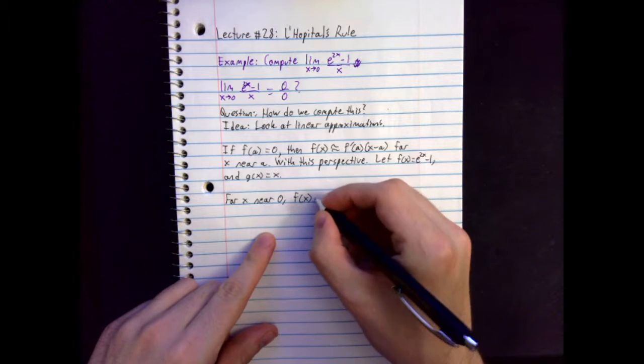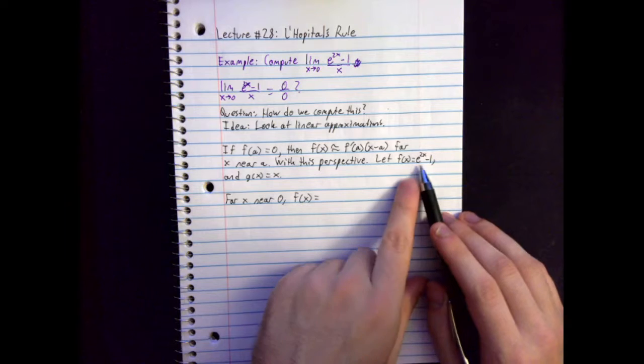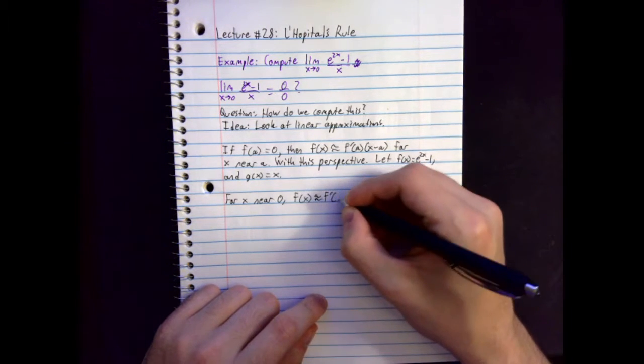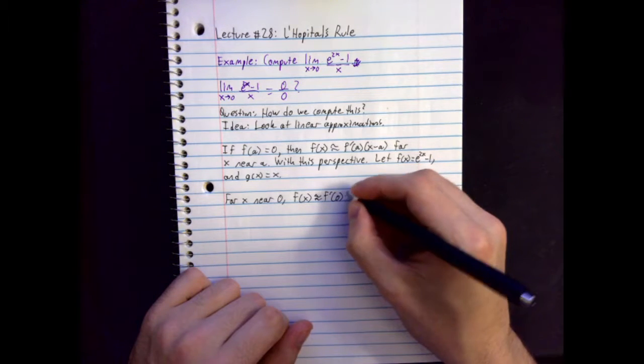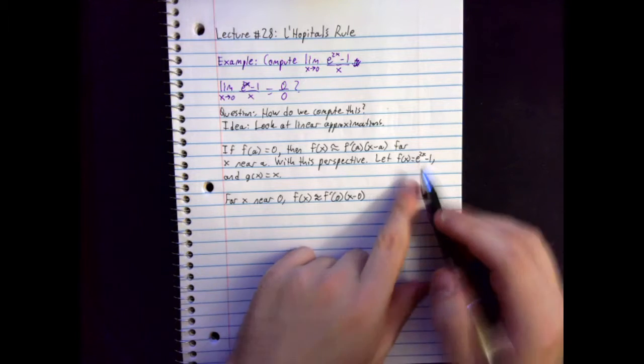And for f of x, for x near 0, I need to compute the tangent line, so it should be approximately equal to the derivative at 0 times x minus 0. And what is the derivative here?